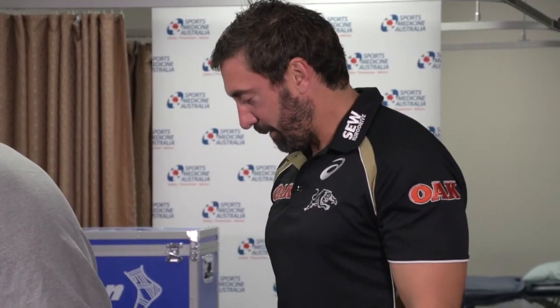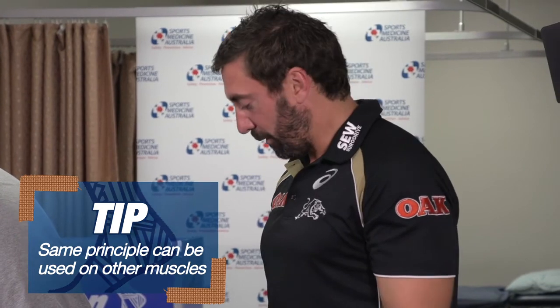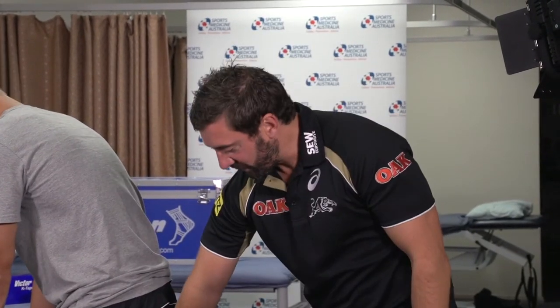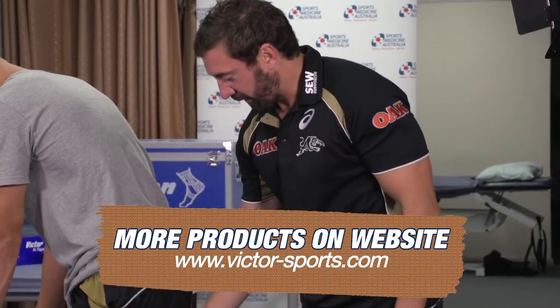So that's our basic hamstring applications. That same principle can be used on just about any muscle group in the body. So again, for weakness, we're using a shortened position. For tightness, we're putting it on a lengthened position.